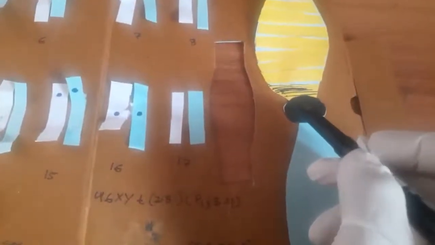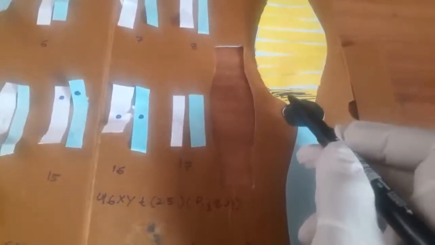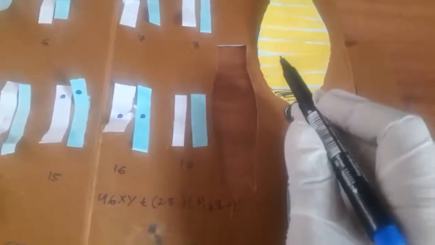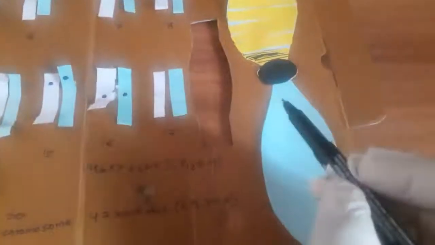Always region and band are counted from the centromere outward, like this 1, 2, 3, 4, 5, not towards it. If I have not made region and band here, so if it is present here, it will be counted from the centromere outward. Okay, so these are the decoding techniques.